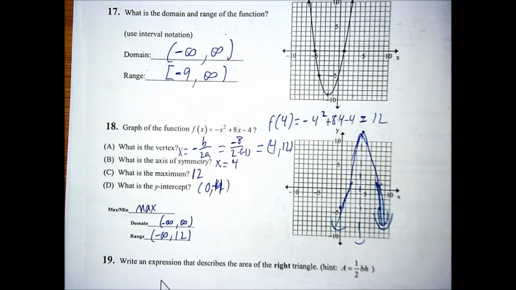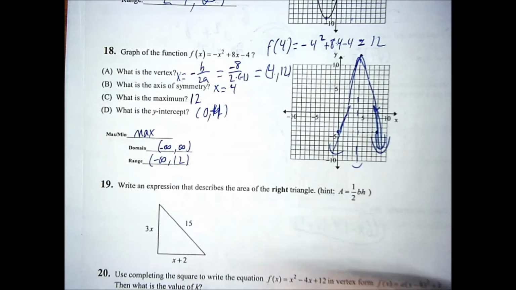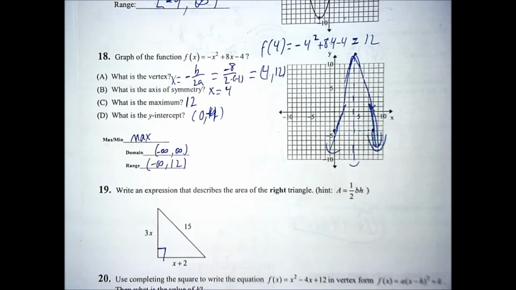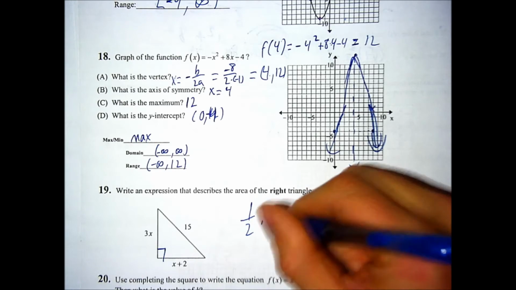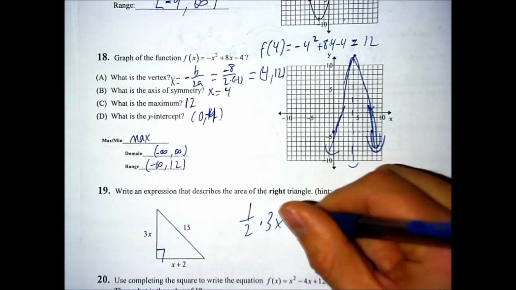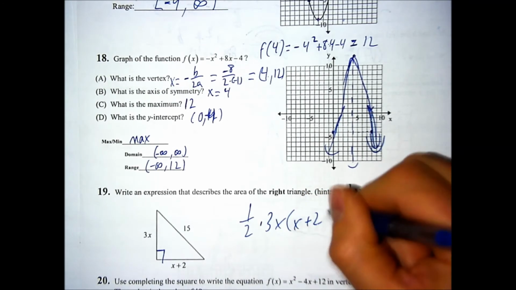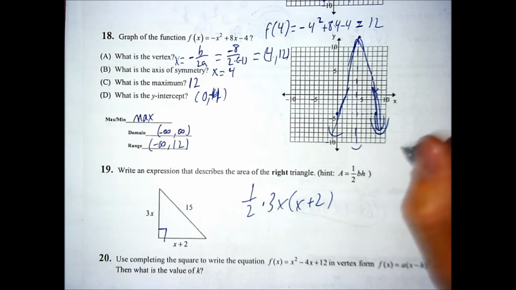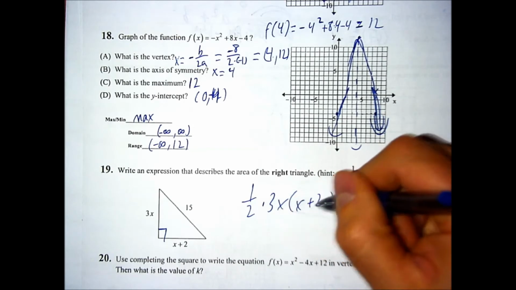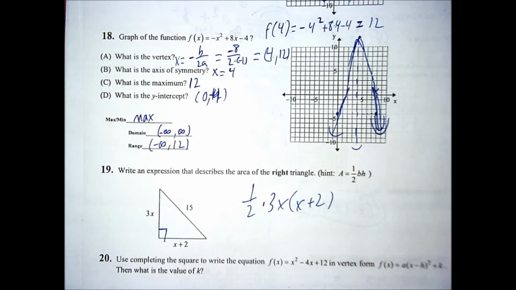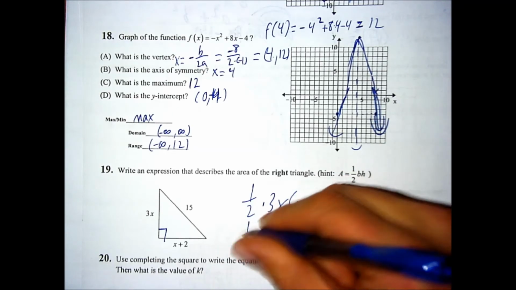It does plot nicely. All right, the area of the right triangle, half the base times the height. So the angle right here is 90. It's saying it's a right triangle. So I'm going to take half of 3x times x plus 2. Well, half of 3 doesn't evaluate evenly. So I will multiply the 3x by the x plus 2 here first, and then I'll take half of that.